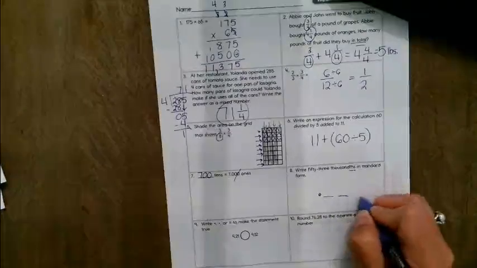Okay. Write 53 thousandths in standard form. There's the THS, so that means you're in the decimals. Tens, hundreds, thousands. They're giving me 53 thousandths. 53. That means I need to add a 0 to hold that place. So it's 0.053.